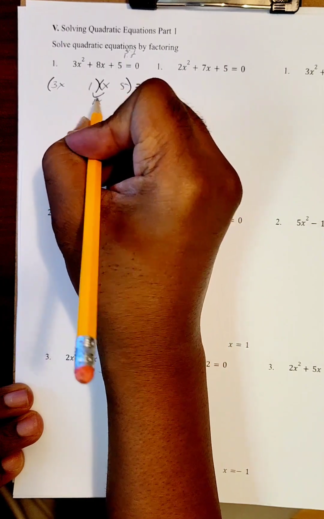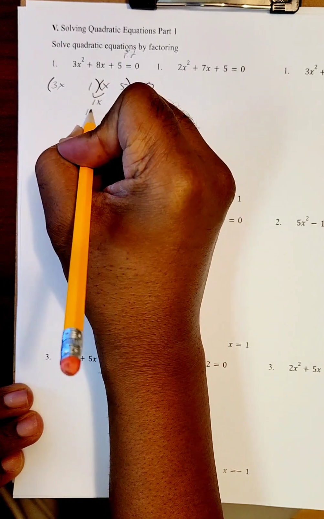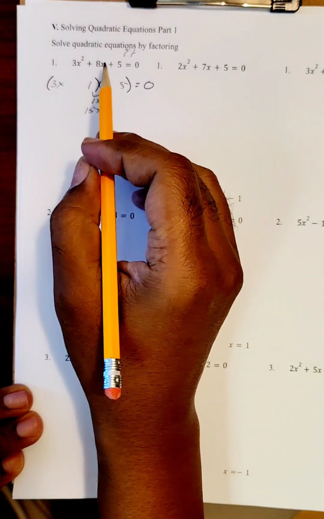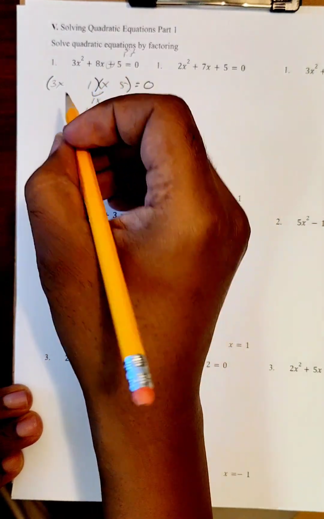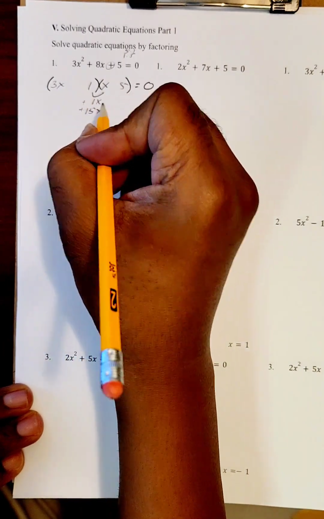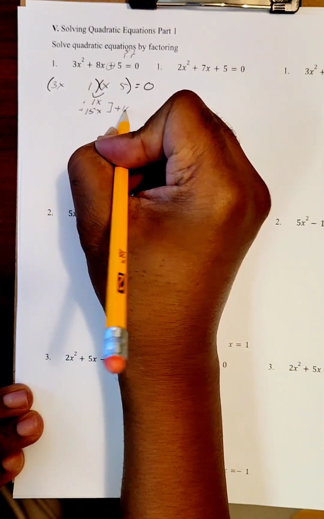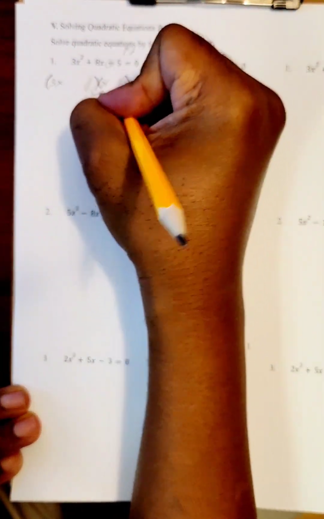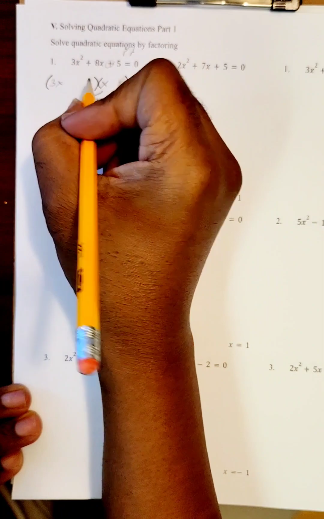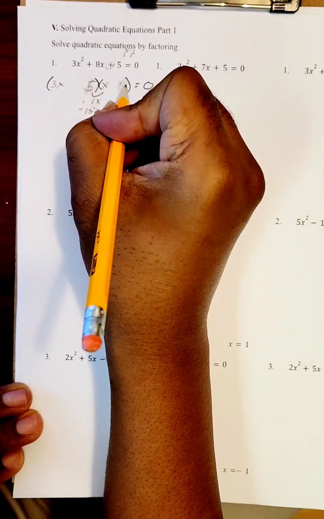That will give us 1x, and that will give us 15x. And if you see here, signs have to be the same, and we have to get a positive 8x. So if I use positive here, I would get a 16x. That wouldn't match. So let's try 5 times 1 instead.